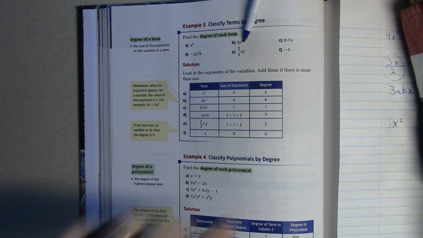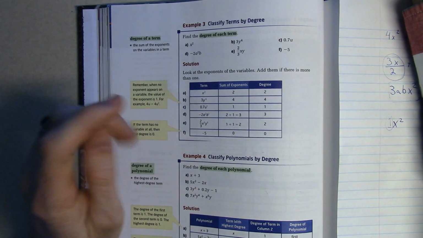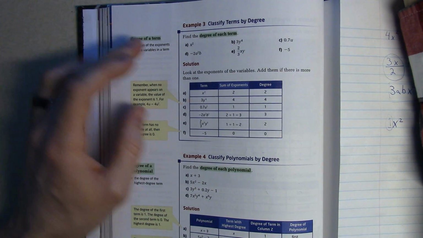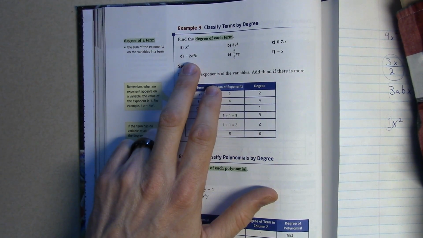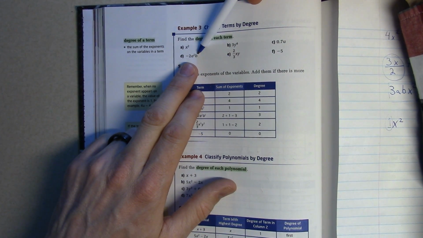Right, 4. It's the sum of the exponents. There's only one exponent. It's 4. Okay, Robert, C? 1. Right, 1. Good. D? 3. Good, 3. So 2 plus the 1 that we don't see.